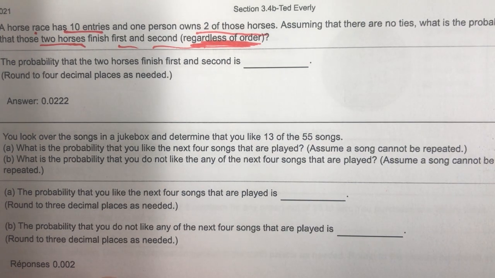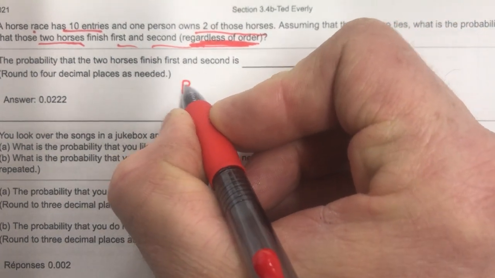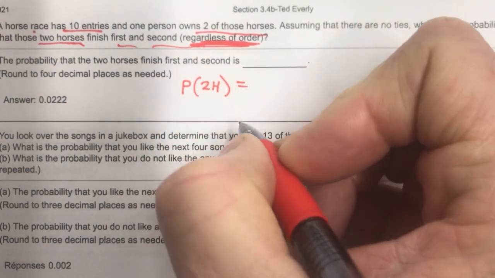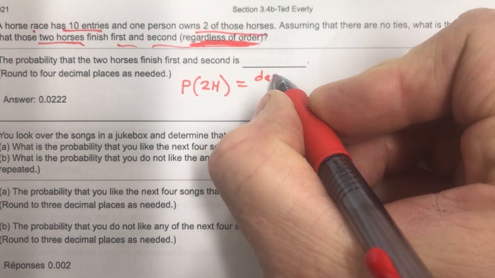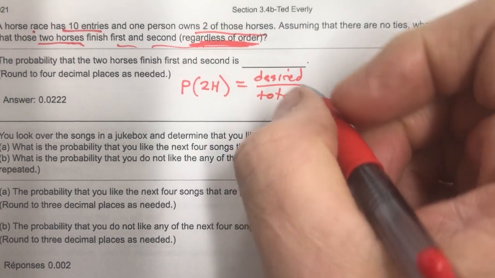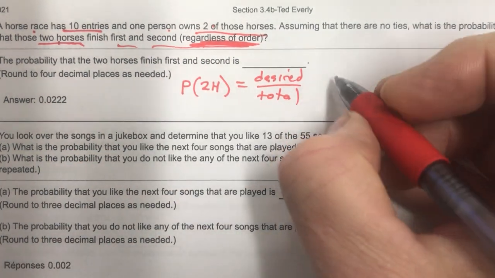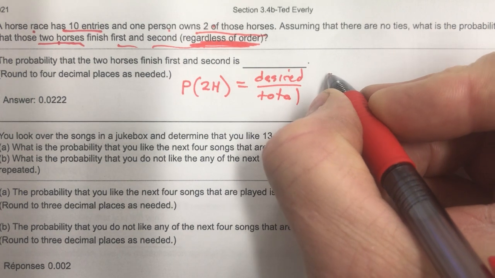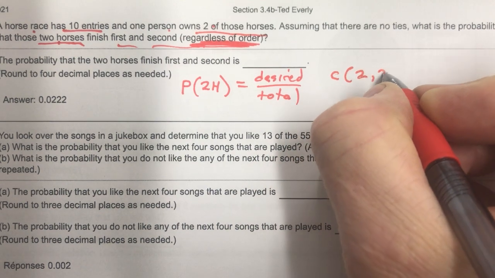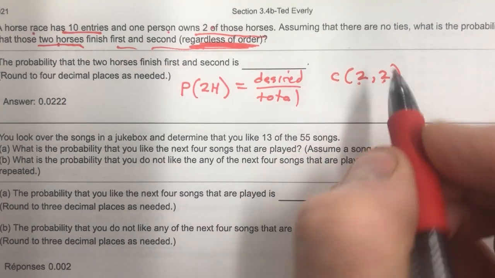Okay? All right, so this is a probability of, let's say, just our 2 horses. On the top is what's desired. On the bottom is the total. And what's desired here is for the 2 horses that this one person owns, for them to be first and second. And the order doesn't matter, so this will be a combination. So it's a combination of his 2 horses finishing as the 2 horses. So of his 2 horses being the 2 horses that win.